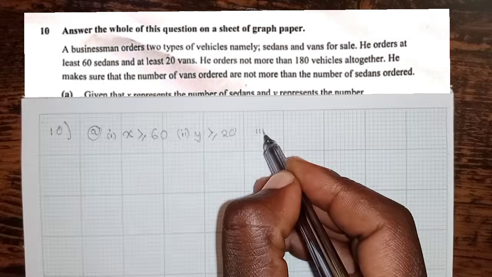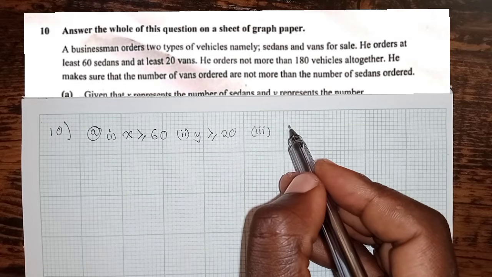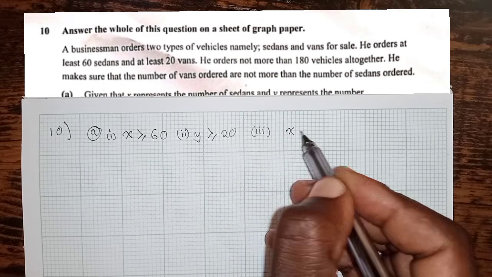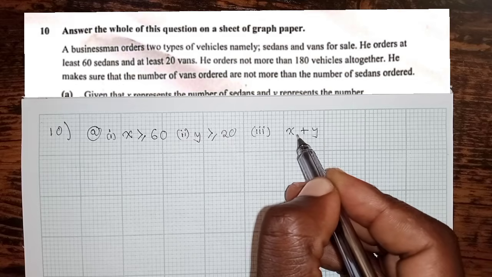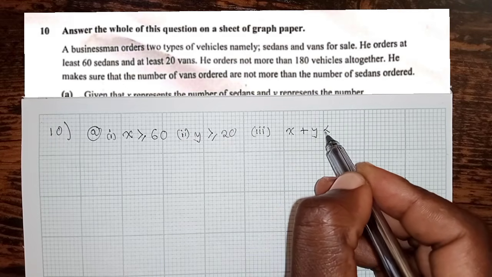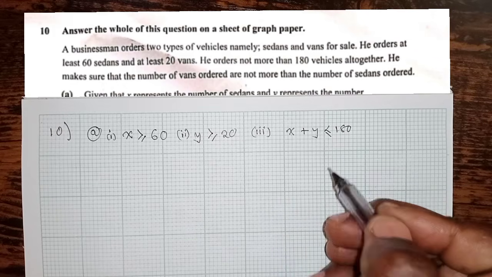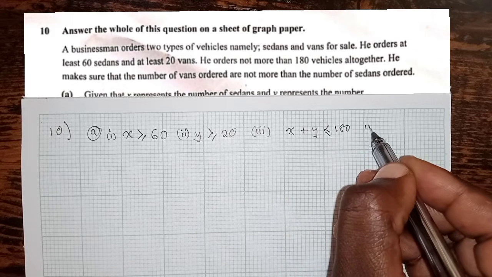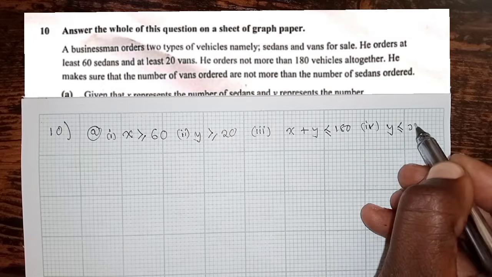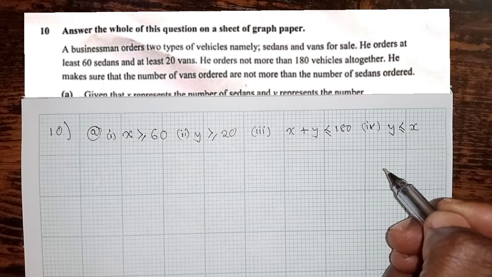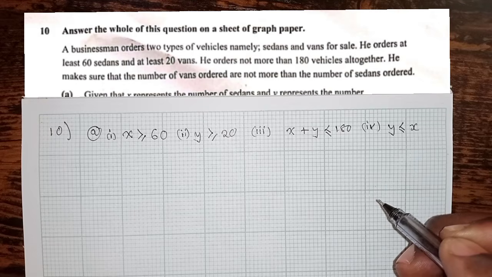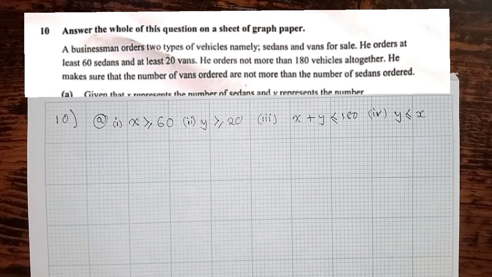Inequality 3. We're going to say altogether, because they said he orders not more than 180 vehicles altogether. So X plus Y should not pass 180, should be less or equal to 180. And the last inequality will be Y is less or equal to X, because they've said he makes sure that the number of vans ordered are not more than the number of sedans. So that's how it's supposed to be. So we have the inequalities.